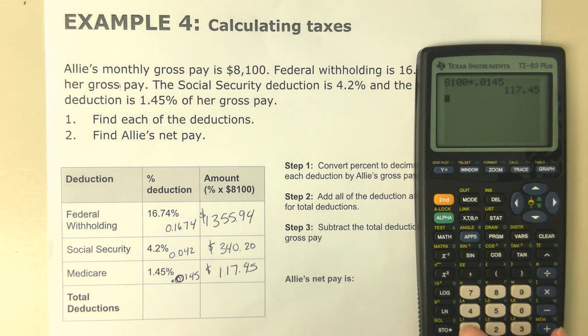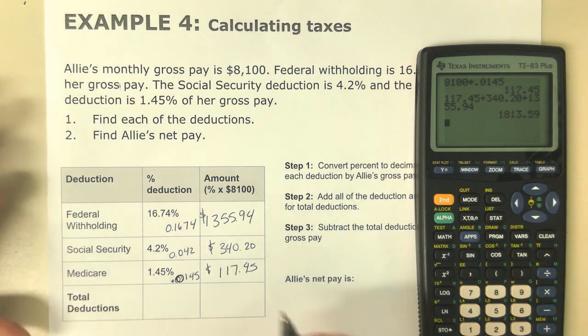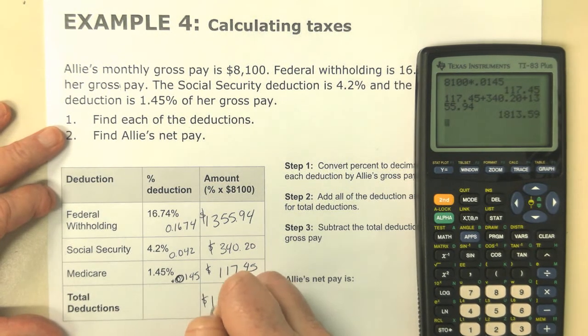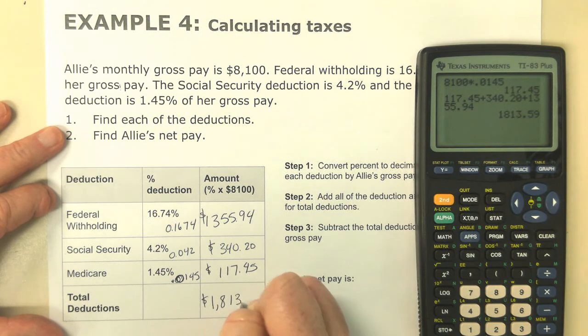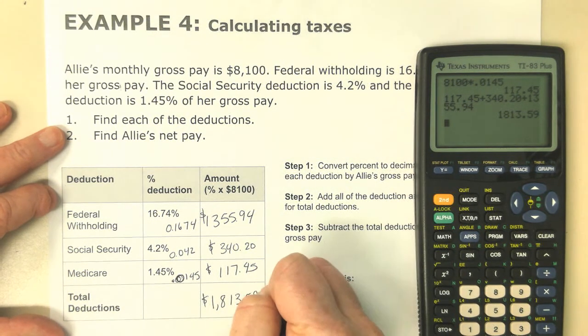Last thing we need to do is add those three numbers together to get the total deductions. So we have 117.45 plus 340.20 plus 1355.94. And our total deductions is going to be 1,813.59.